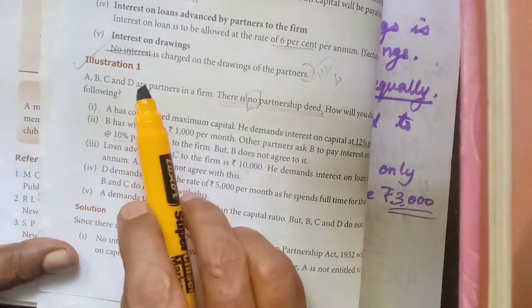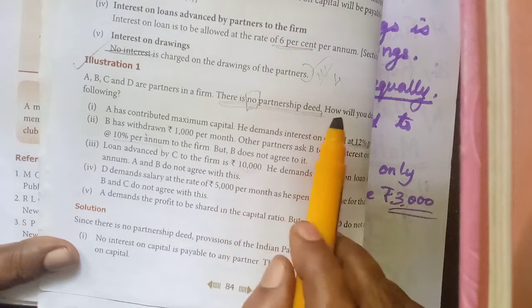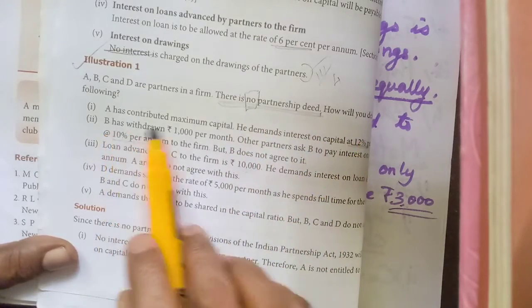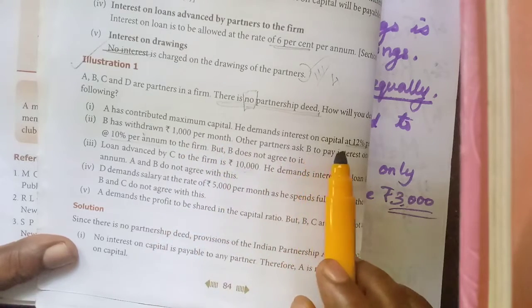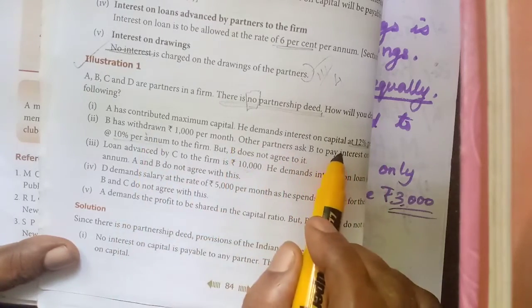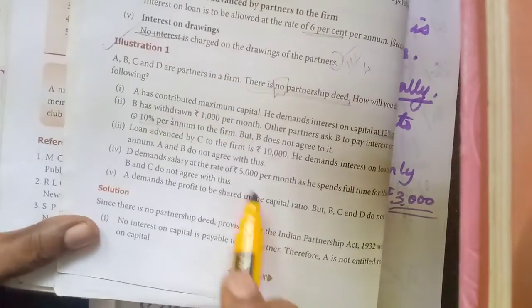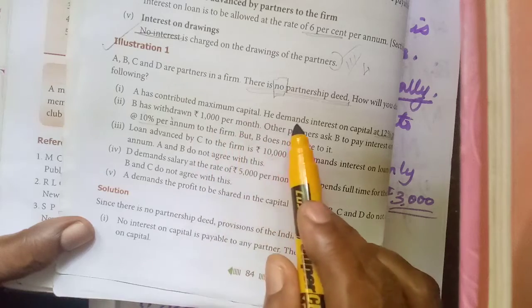Illustration: A, B, C and D are partners in a firm. There is no partnership deed. How will you calculate the following? A has contributed maximum capital. He demands interest on capital at 12% per annum. Here, interest on capital we have studied, no interest is allowed. So here we should write, no interest on capital is payable to A.